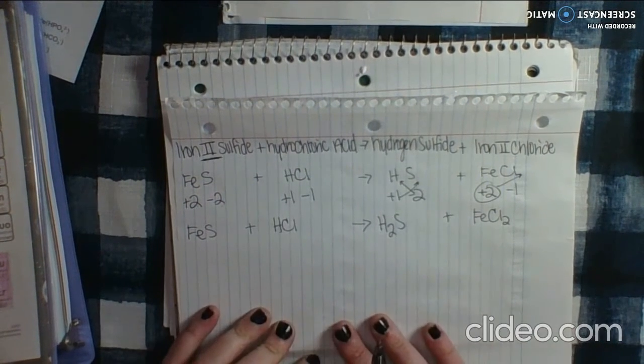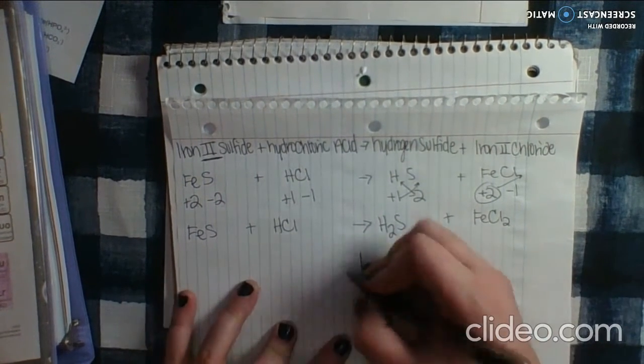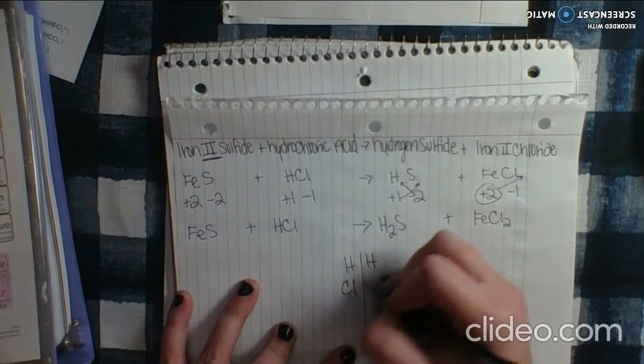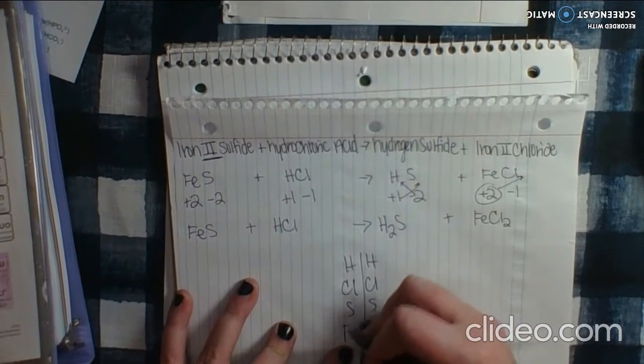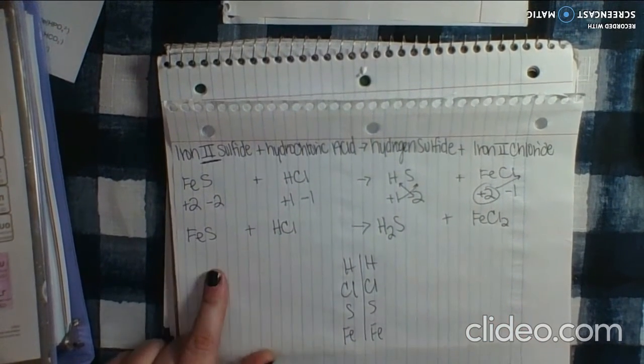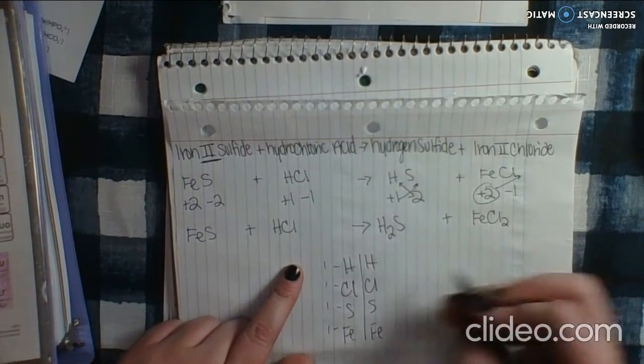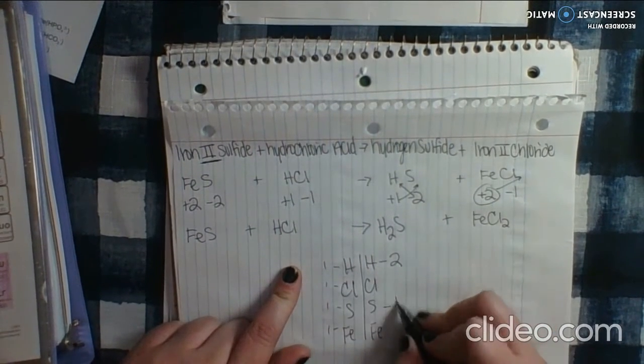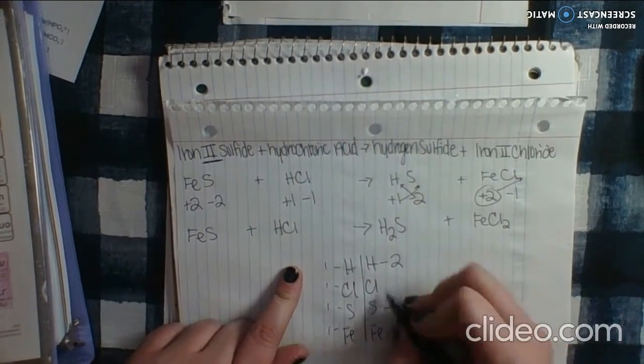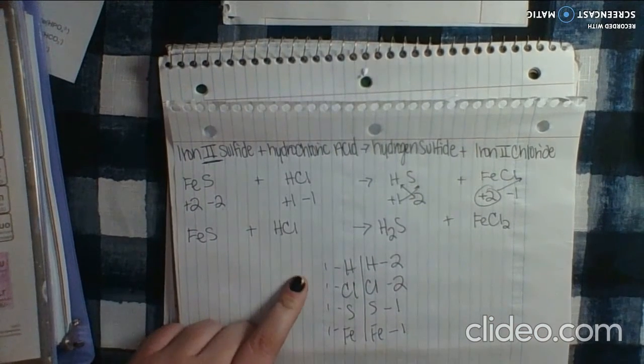All right, so now we need to balance this. So I've got some hydrogens, some chlorines, some sulfurs, and some irons. On the left, I have 1 of everything. And then on the right, I have 2 hydrogens, 1 sulfur, 1 iron, and 2 chlorines.